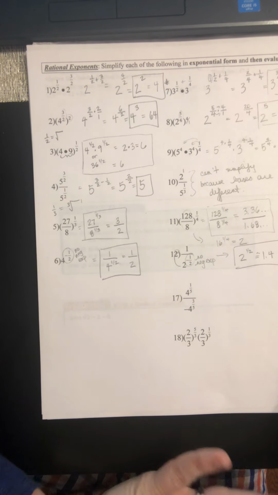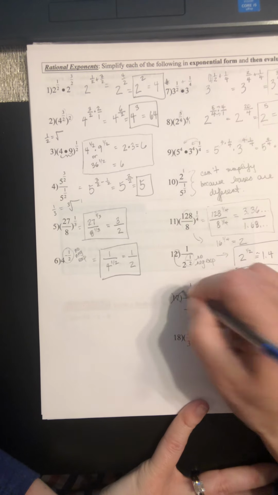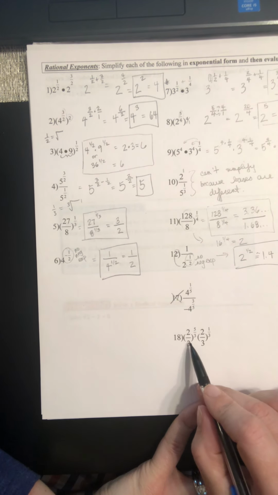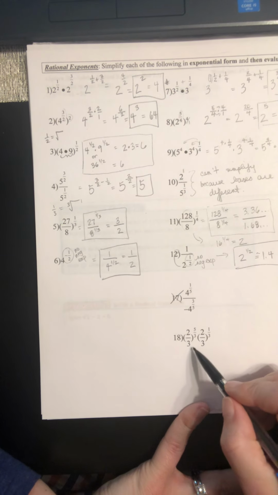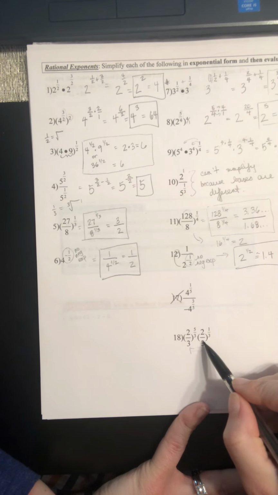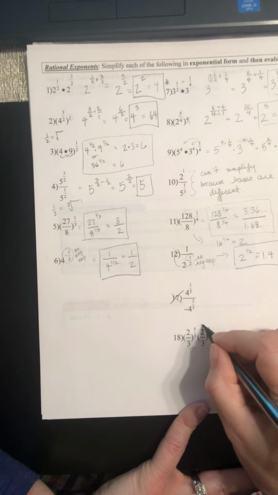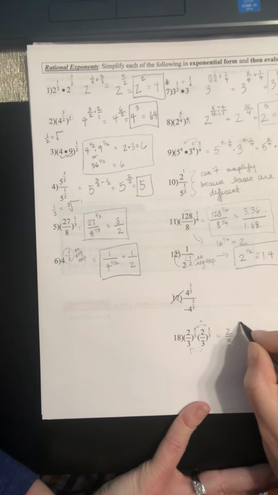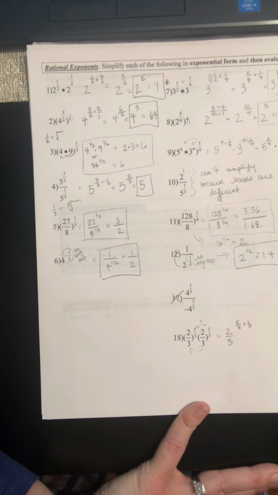Don't worry about 17. Let's get rid of that one. Let's look at this guy. This one, we have 2 bases that are 2/3, right? And they are being multiplied. So if I multiply, that means I'm gonna add my exponent. So my base is 2/3. I'm gonna do 5/3 plus 1/3, right?